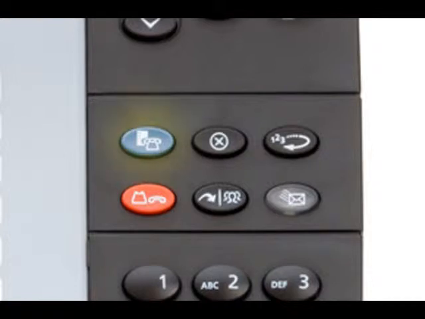Okay, the top left button, the blue button, that's your super key. The super key allows you access to the applications within the phone. This is going to be things like your company directory, programming speed calls, and also changing the ringtone on the phone. The next button over in the circle with the white X, that button, is the cancel key.